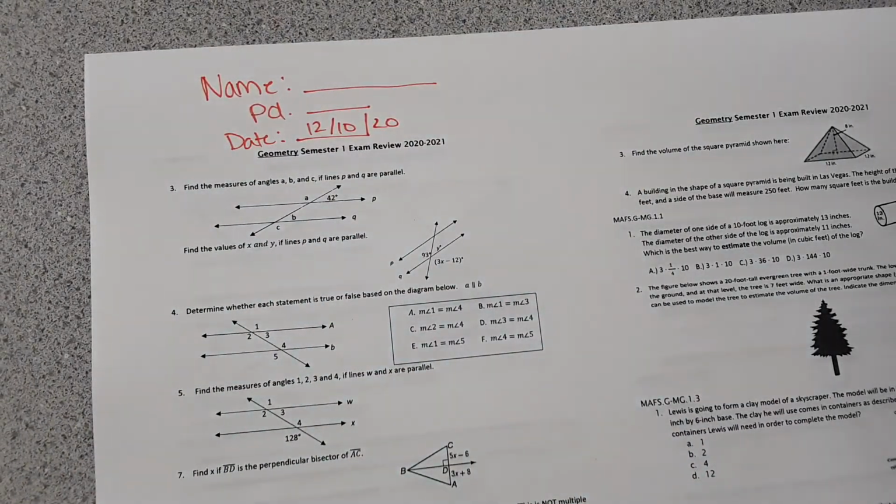I'm actually going to be working on a larger copy because my handwriting will be better. Here we go.